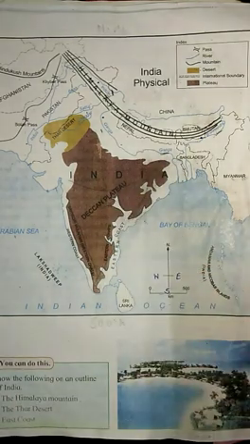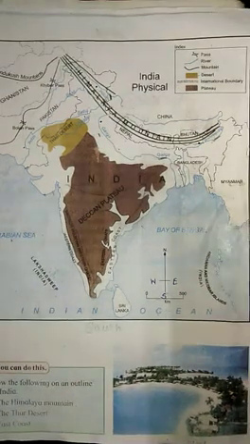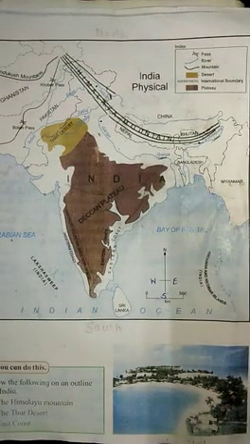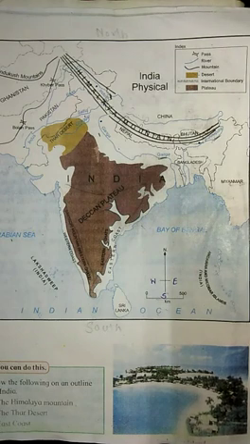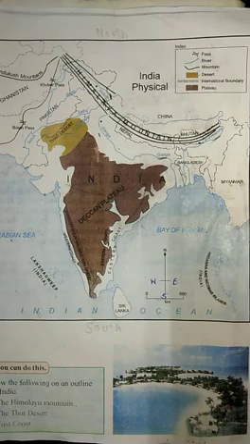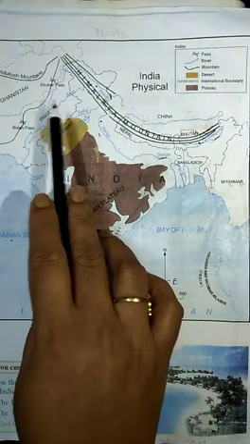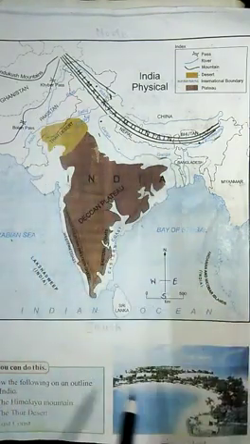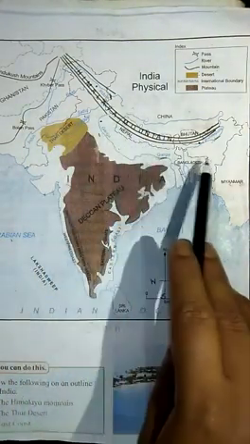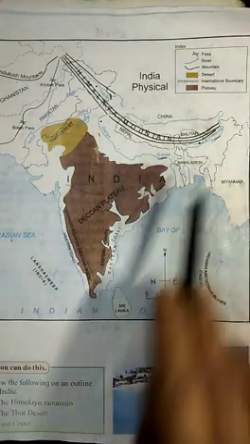Now we are going to see the plains of Sindhu, Ganga and Brahmaputra. This region consists of three big rivers, Sindhu, Ganga and Brahmaputra, and their tributaries. Tributary means a small river that flows into a large river. This region extends, meaning it covers the area, from Sindh and Punjab in the west to present-day Bangladesh in the east.